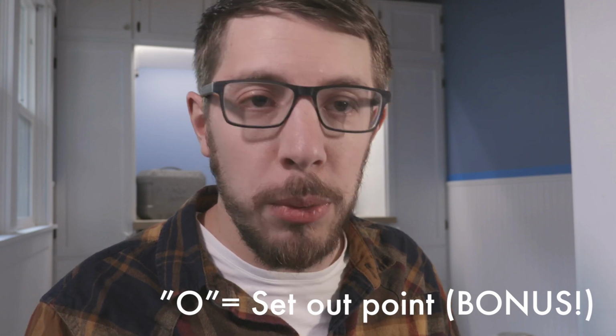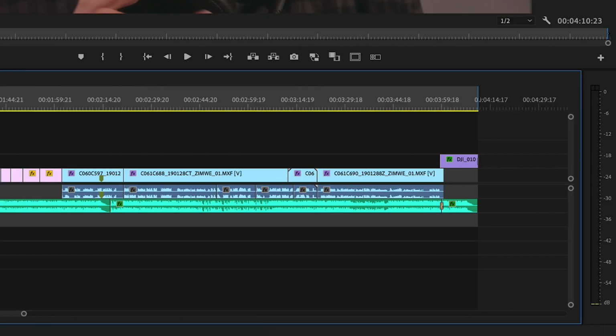Now there's a keyboard shortcut, so here's a bonus, is the O key will set an out point on your timeline, and that will limit the extent of your export. And I really like that because I kind of get an idea of where I am in my edit, and then I can just pop right back, hitting that key will pop you right back.